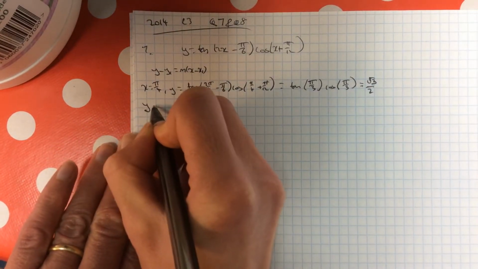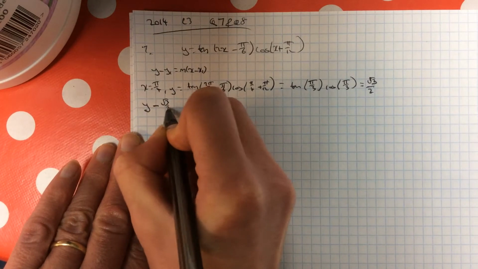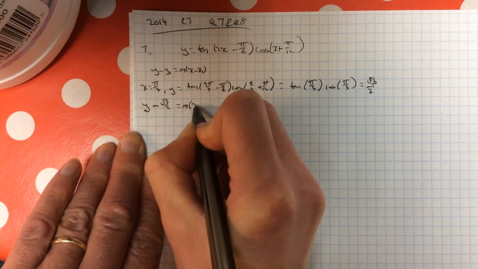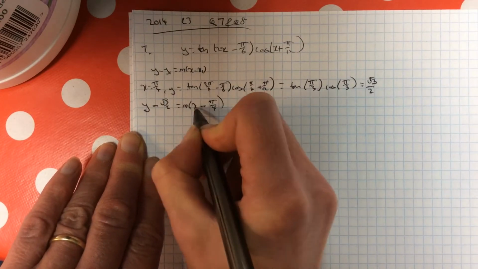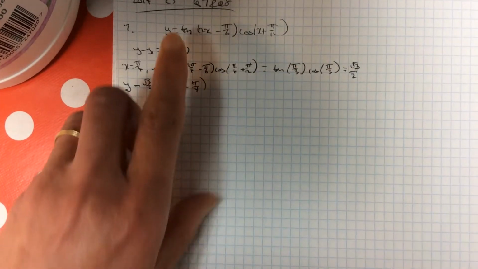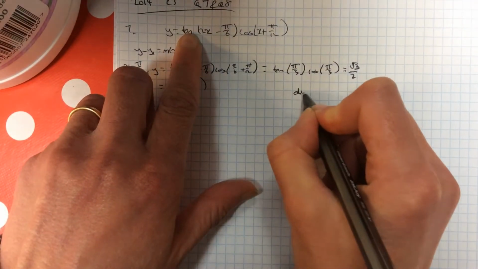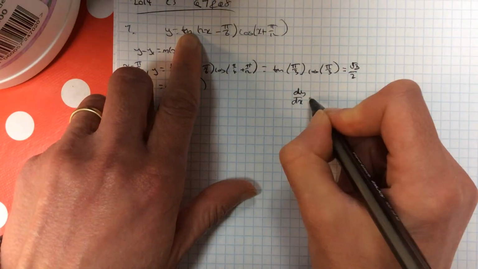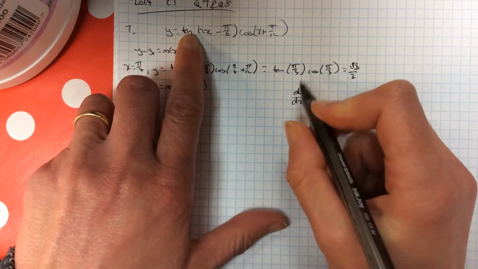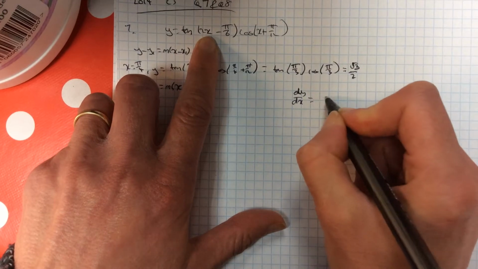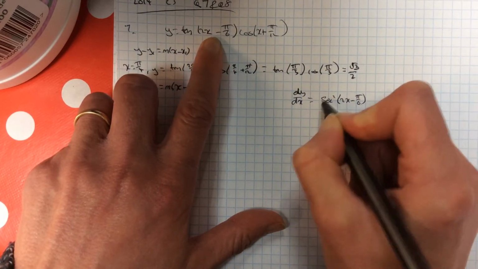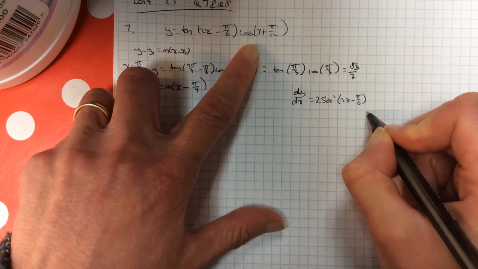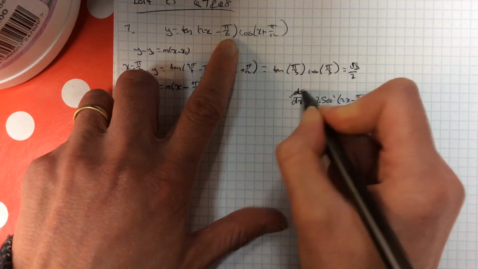So we'll just plug that in. y minus the y coordinate equals m times x minus the x coordinate. Now, to work out m, I've got to differentiate our expression up here. So dy by dx. Tan goes to sec squared. The derivative of this bracket is 2, so it goes in front. Sorry, it's a product rule.